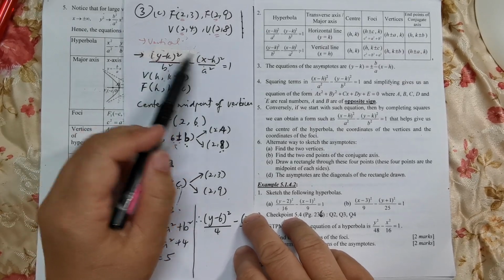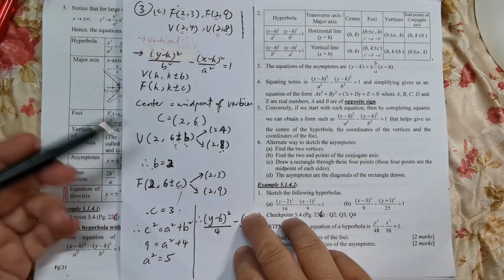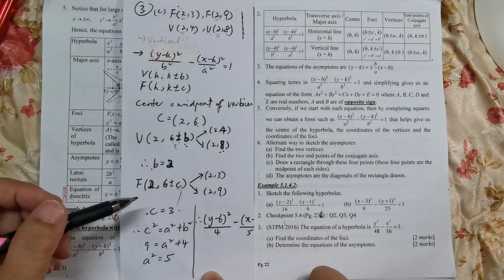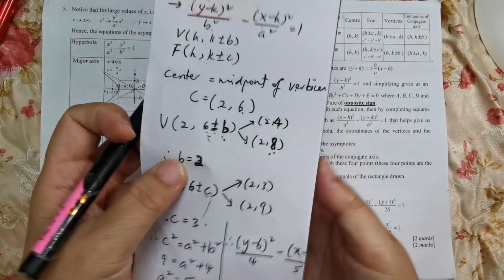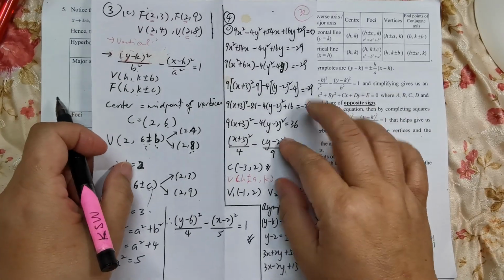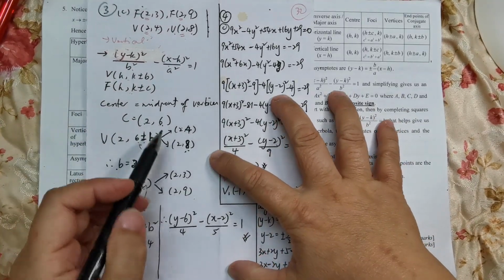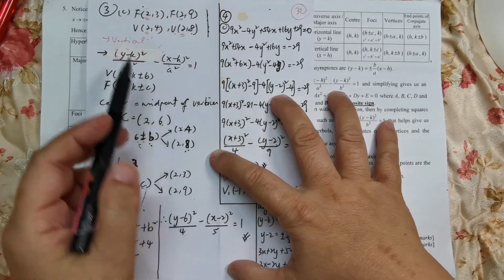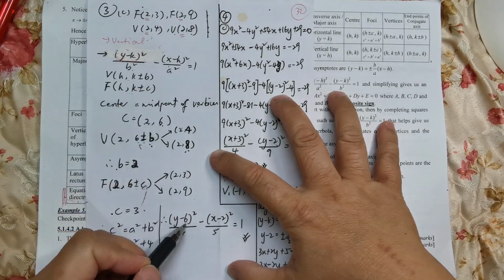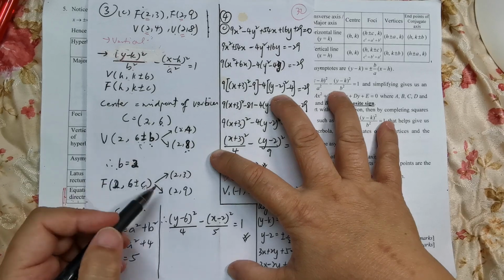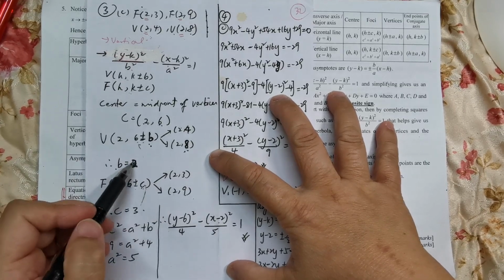So after we have our h, k, center, and a, b, now you can form the equation already. The center is (2, 6). It's vertical, so it's y minus 6, then x minus 2. b squared, b is 2, so b squared is 4.